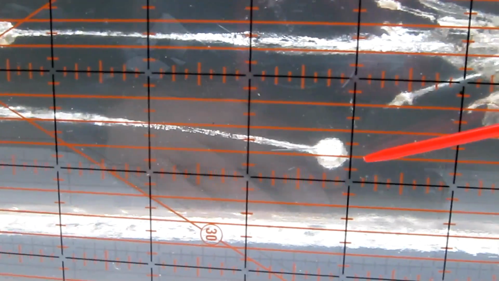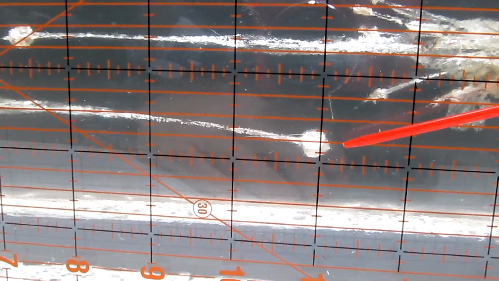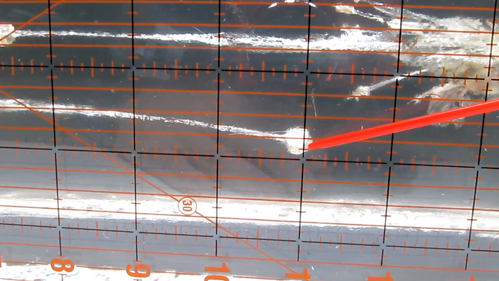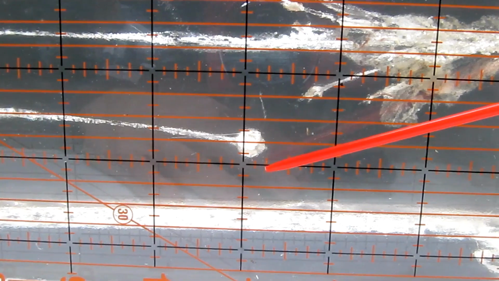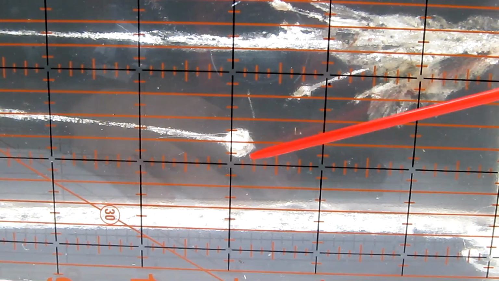And then we finally find the core has come to rest at 11.25 inches. So let me see if I can get that just right with the camera position. And there you go. To the very front of the fragment is 11.25 inches.